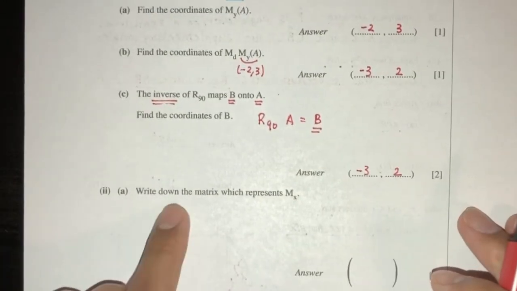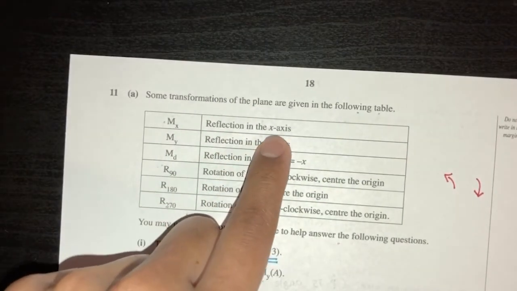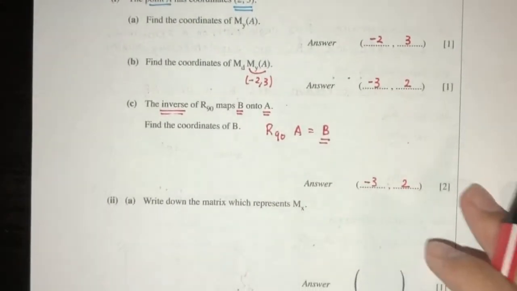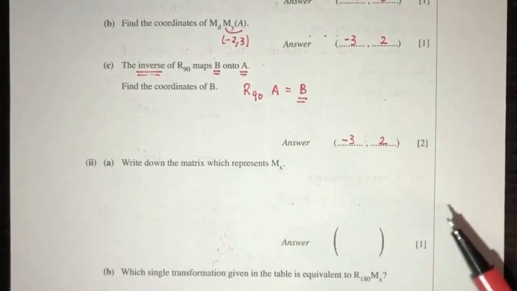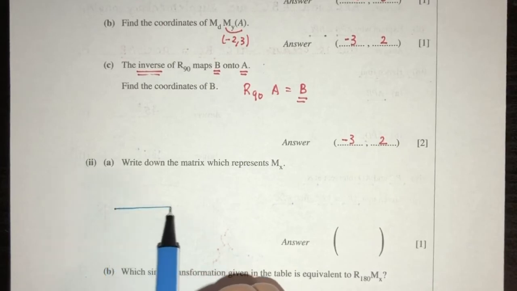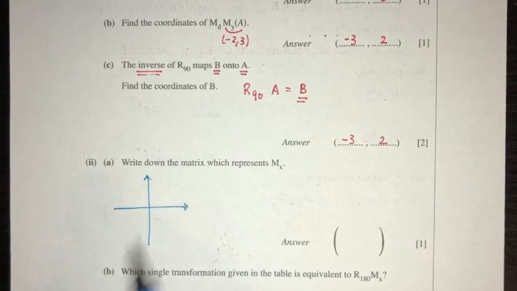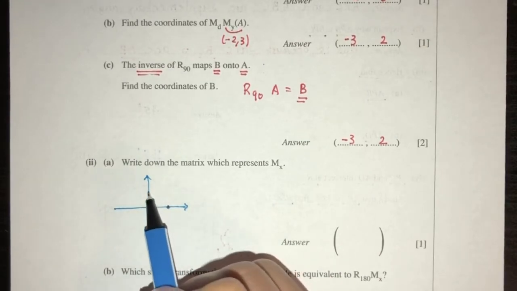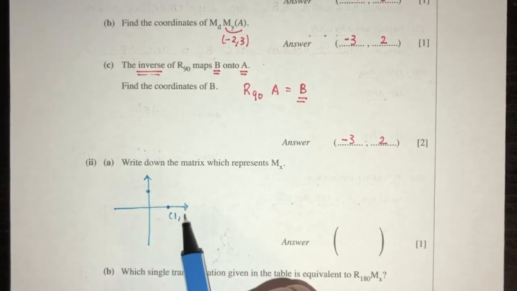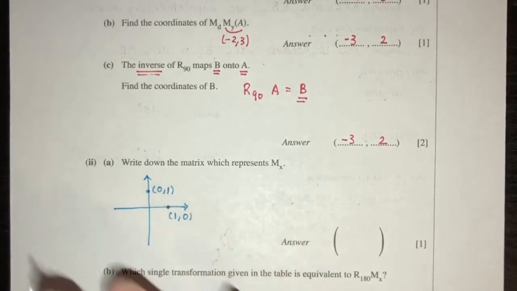Now for part 2, write down the matrix which represents MX. MX is a reflection in the x-axis. For this question, I do have a shortcut for you guys. If you want to find the matrix representing reflection or rotation, always use this technique. Let's say you draw your axes. This is your y, this is your x. We always begin with 2 points. The first point is 1, 0, and this one is 0, 1. So we always begin with those 2 points.